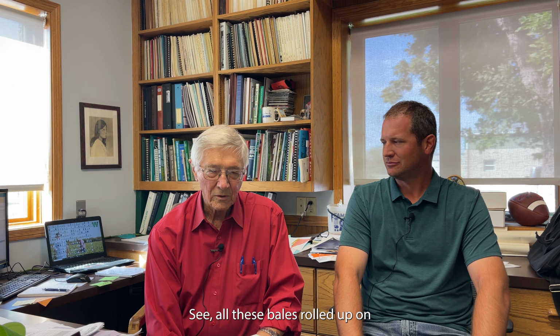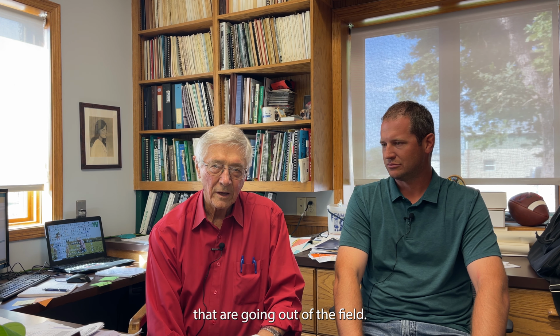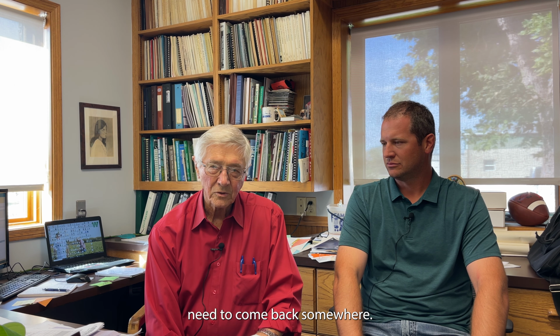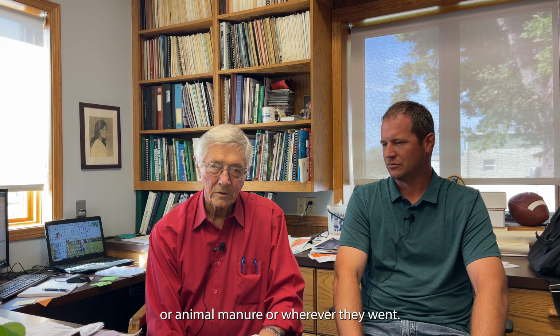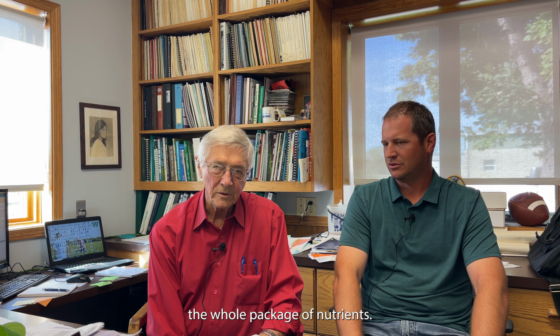Well, another thing that I think about once in a while, I see all these bales rolled up on some of the corn stalks, and those are nutrients that are going out of the field. So if you're taking nutrients out in the form of hay or straw or whatever it might be, then those nutrients need to come back some way, either in fertilizer or the animal manure wherever they went. So always consider the whole package of nutrients.